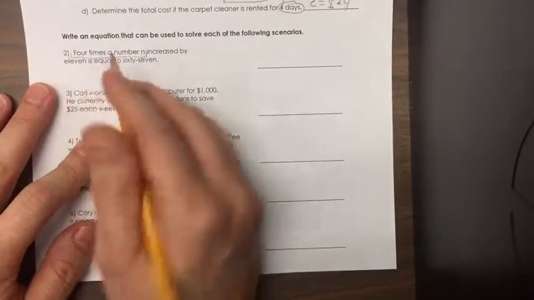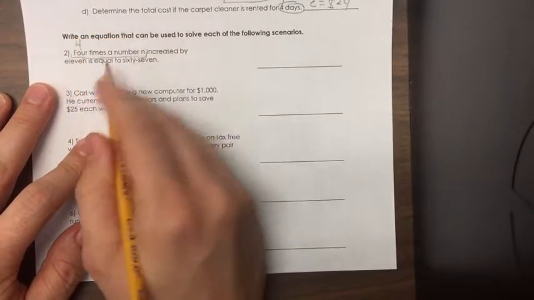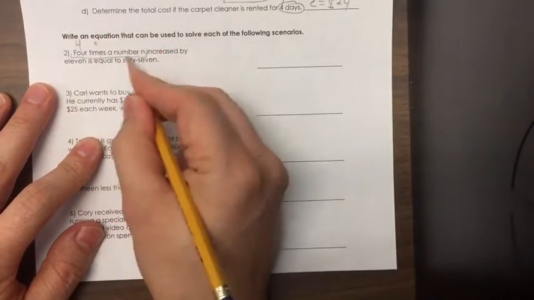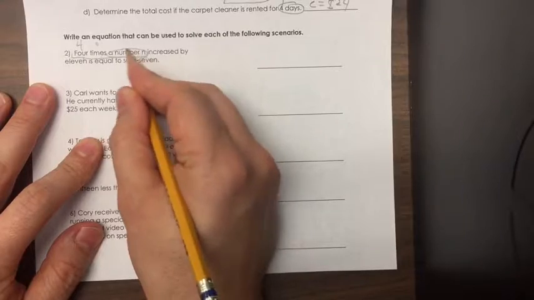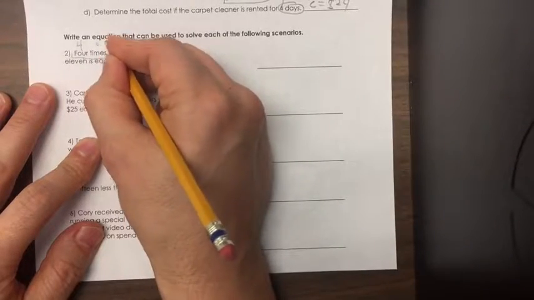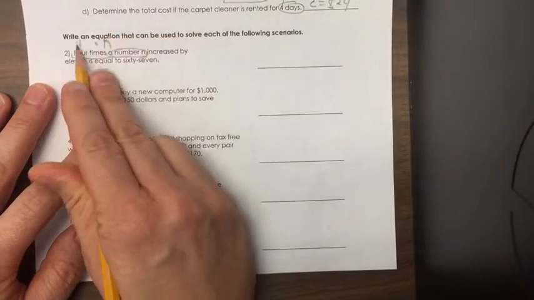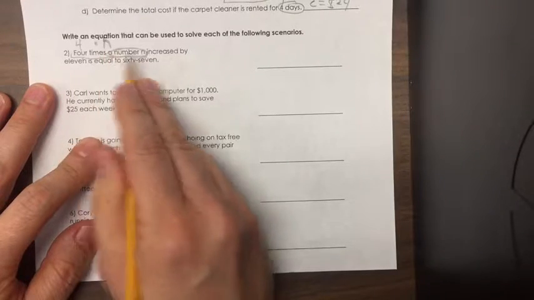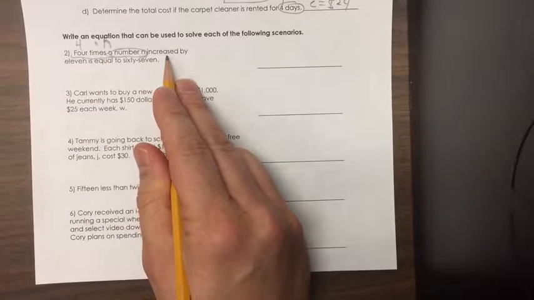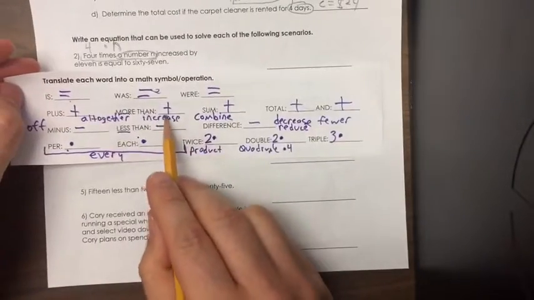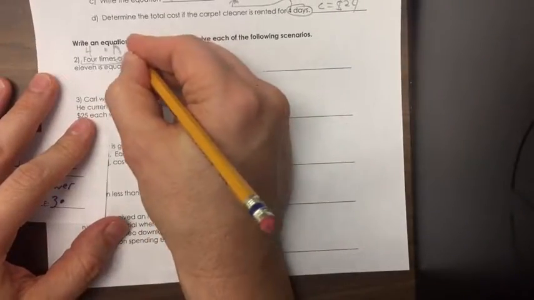Okay, well 4 is the number 4. Times means multiply. A number n means a number that we don't know what it is, so we're going to represent it with the letter n. 4 times the number n. Increased by. To increase means you are adding. Okay, that's one of our words for adding. Increased by 11.